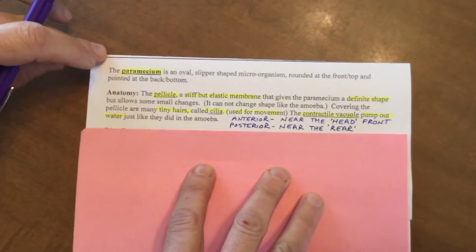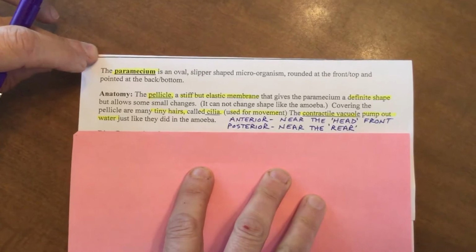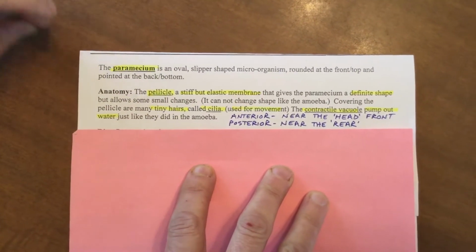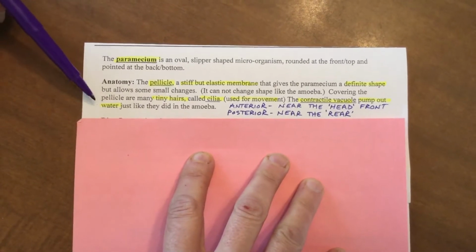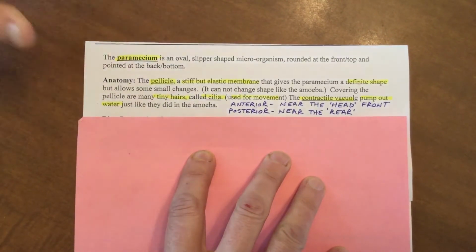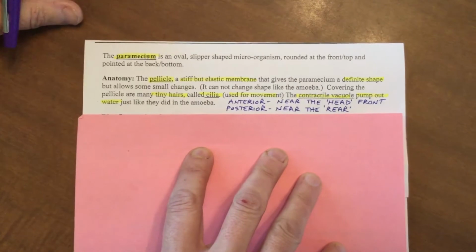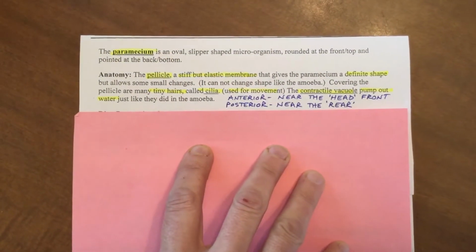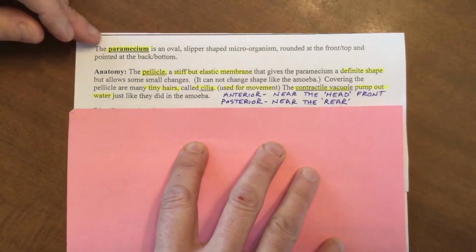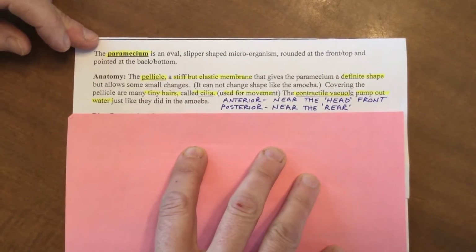It also has a contractile vacuole, just like your amoeba did. It has the same exact function as your amoeba, and that's to pump out water. Remember, if they're not able to pump out water since they live in a water environment, they will explode, kind of like putting too much air into a balloon and that balloon popping. We need a way to get it out. So that's what the contractile vacuole does.